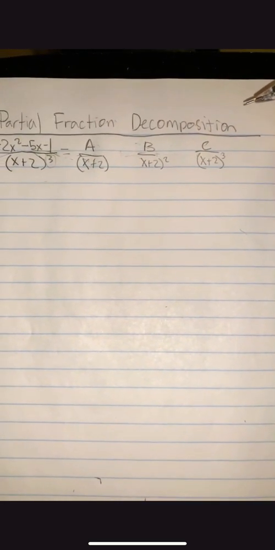So it'll look like this: A over x plus 2, like this, and then B will be over x plus 2 squared, and C will be over x plus 2 cubed. So this is our first step. What we did was separate it into its categories.